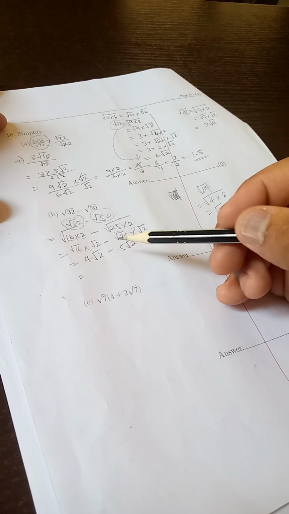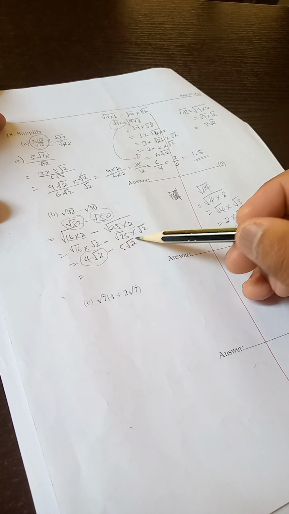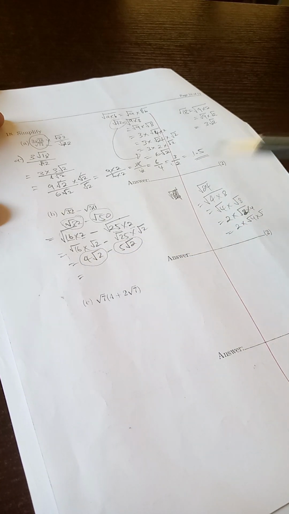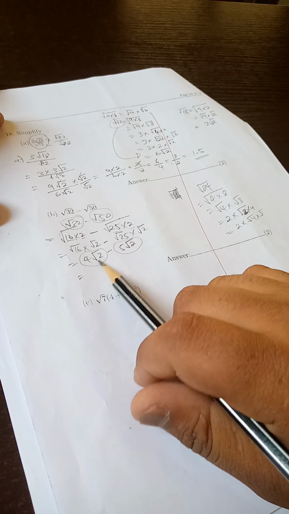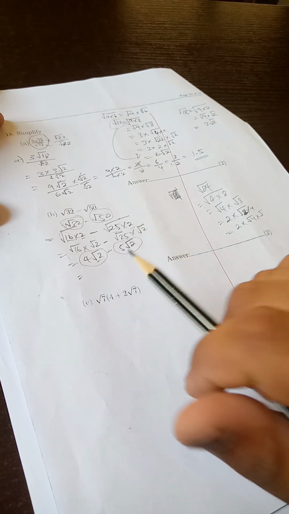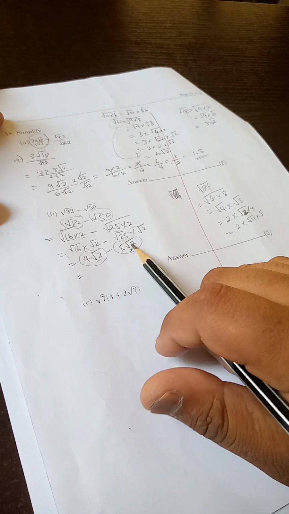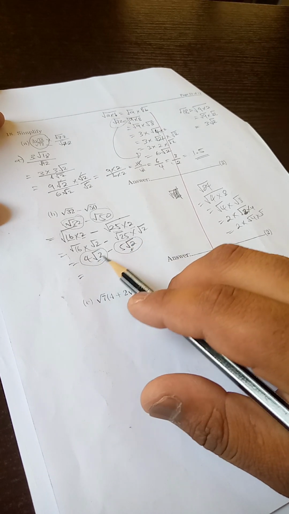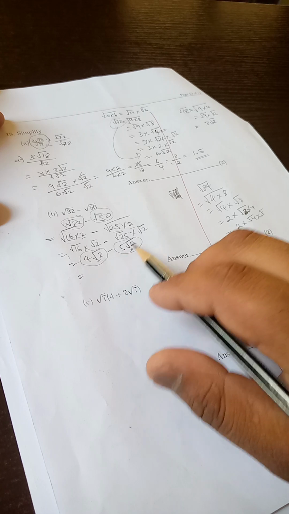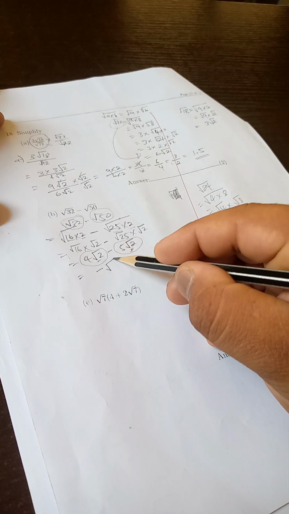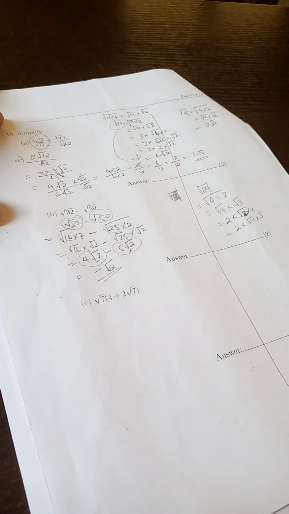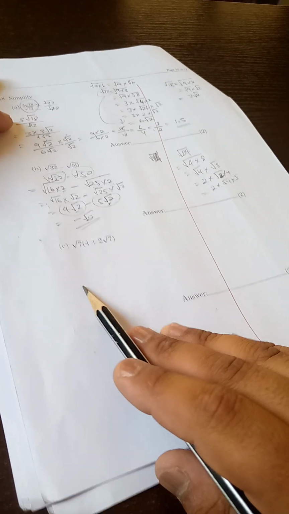Now, what do you notice? You have evidently what we call like terms, because we have the root 2 here. So you can just say 4 root 2 minus 5 root 2. It's basically negative root 2. That is your answer, negative root 2.